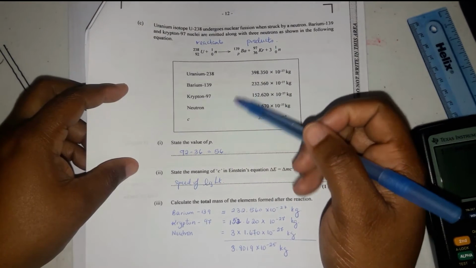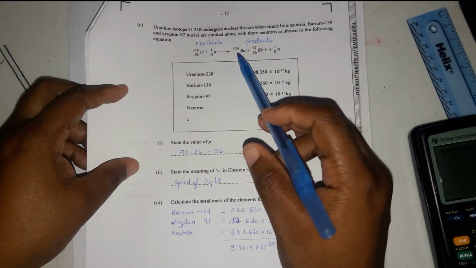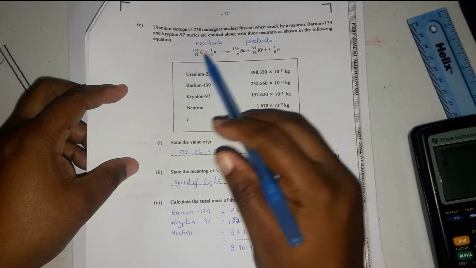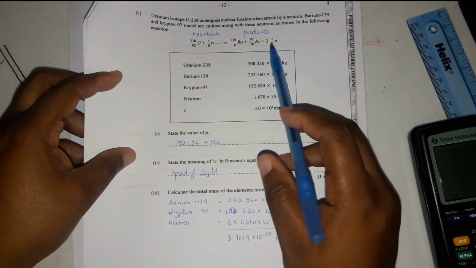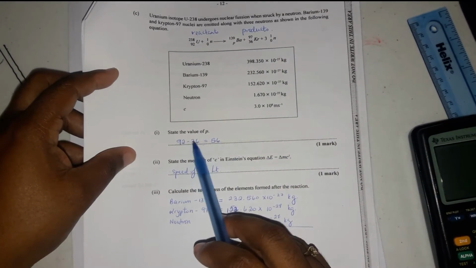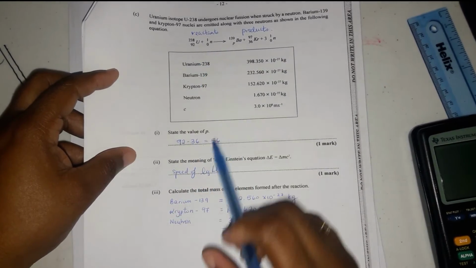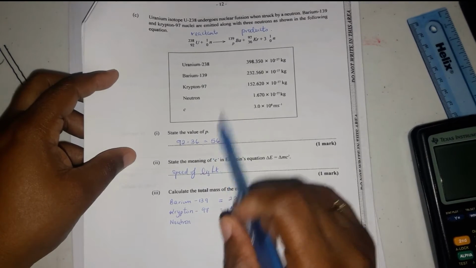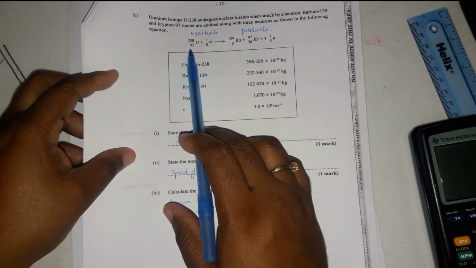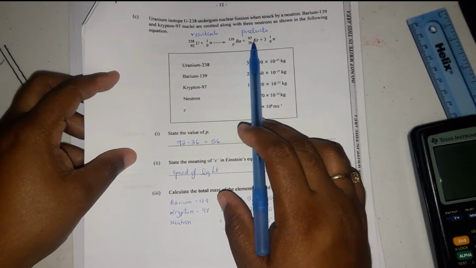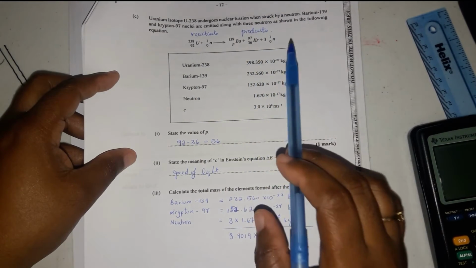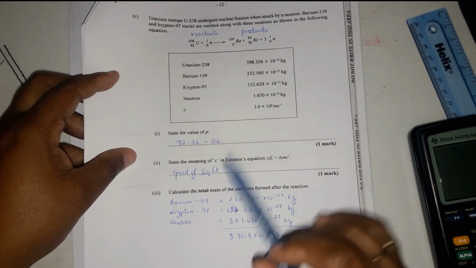So what we're going to do now, we're going to state the value of P. P must be equal to this if you add back all of these. So since this is 0, all I did was say 92 minus 36 to give us 56. So 56 plus 36 will give us 92. 92 plus 0 is 92. 56 plus 36 plus 0 is also 92.